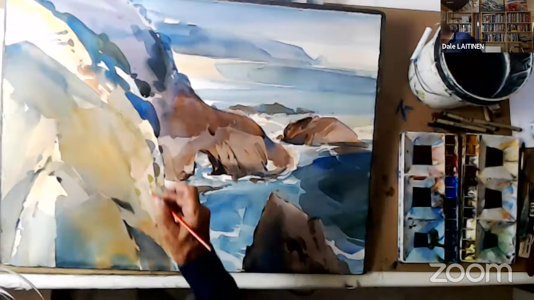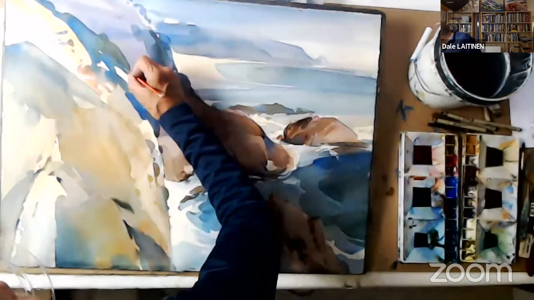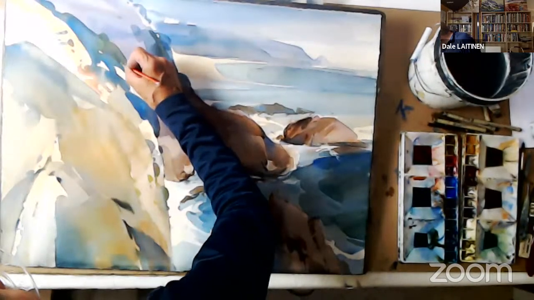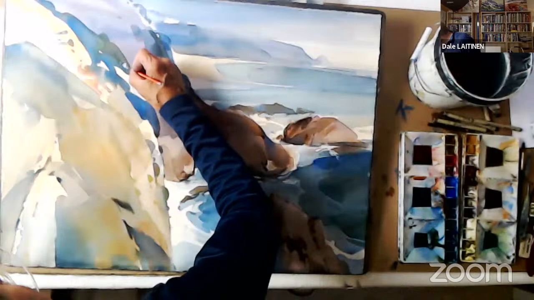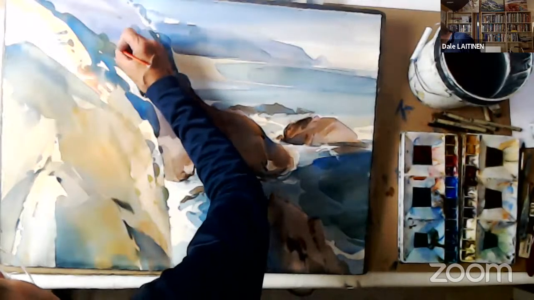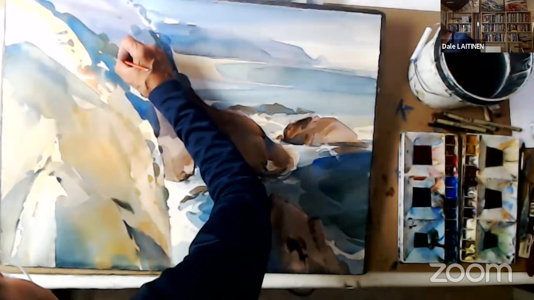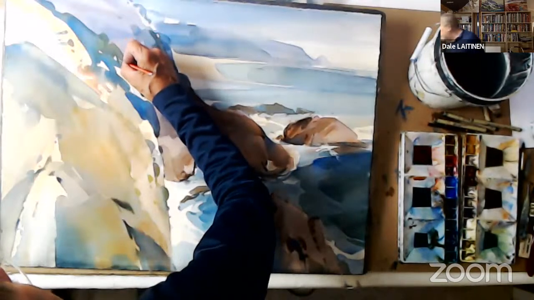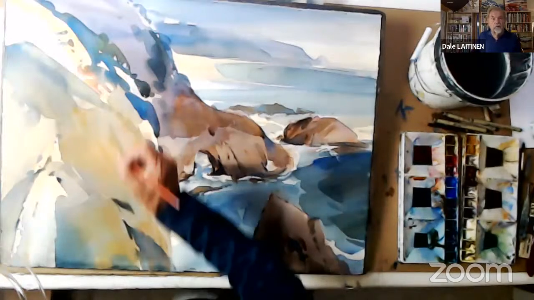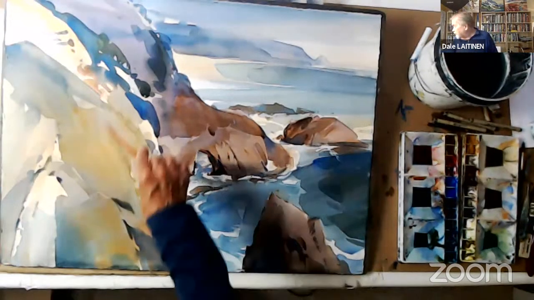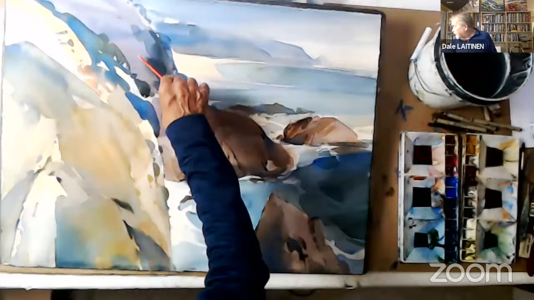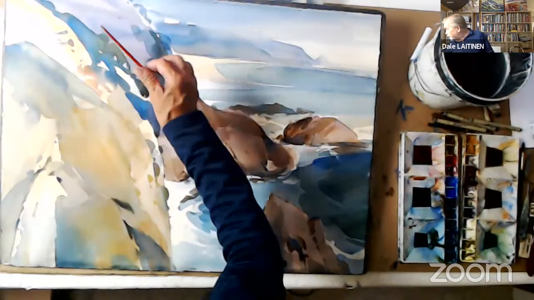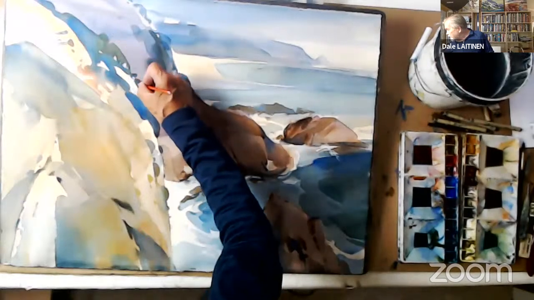And I could show those spaces like that, so you can see where I've shown the light of the hillside coming through the tree shapes, through these abstracted tree shapes.